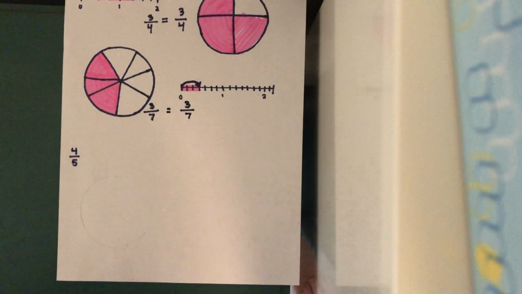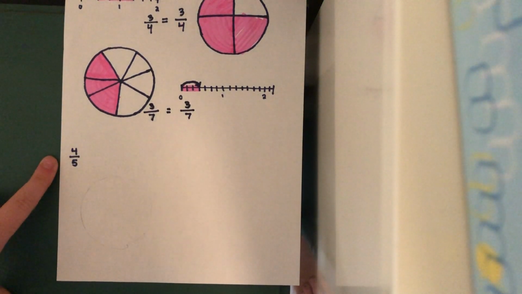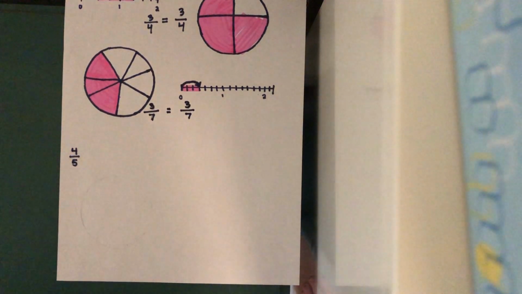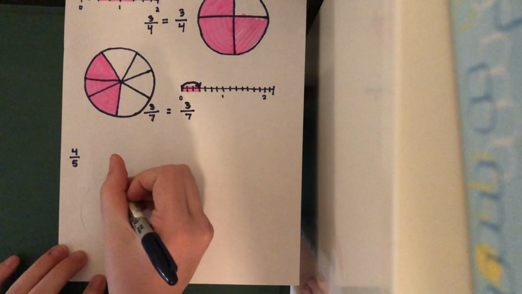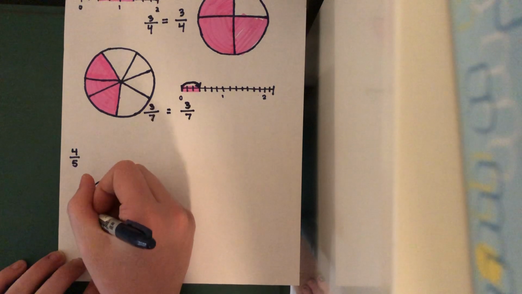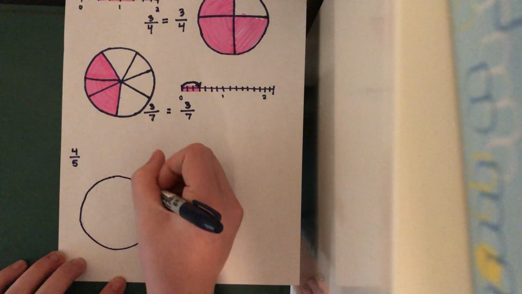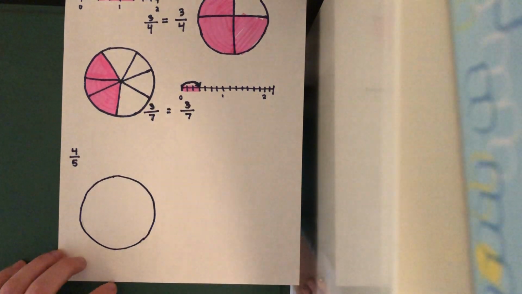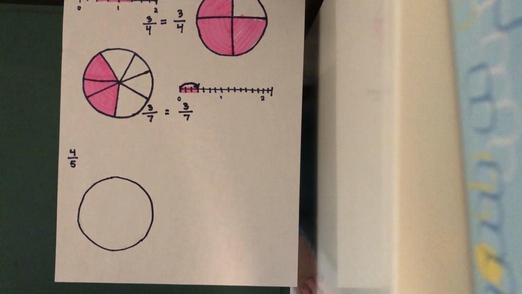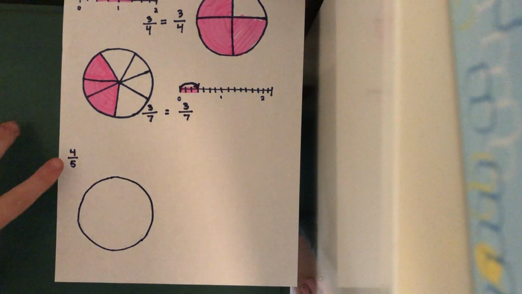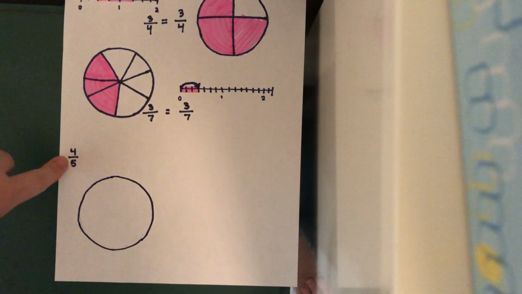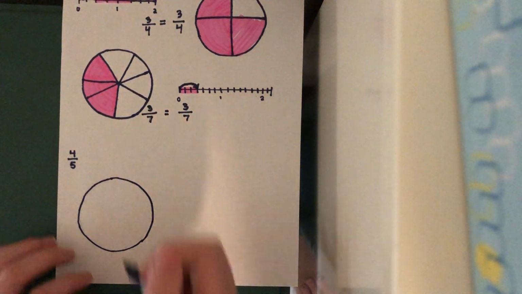Now let's try making them from a given fraction. So we are given 4/5. So let's draw the circle model first. So, of course, given the name, you have to draw a circle in order to have it. So there, a circle. So now we have to split it up into 5 parts since it has given us the denominator of 5.